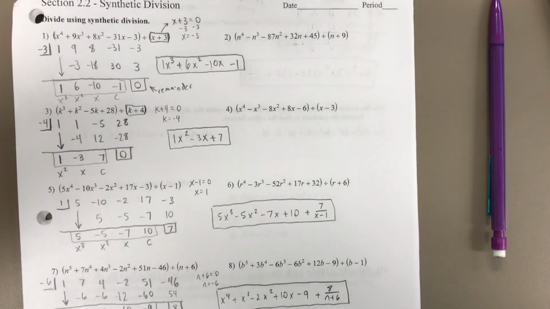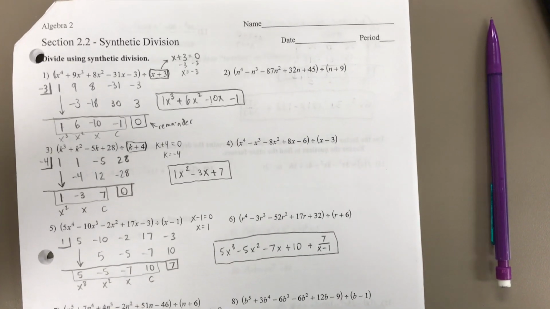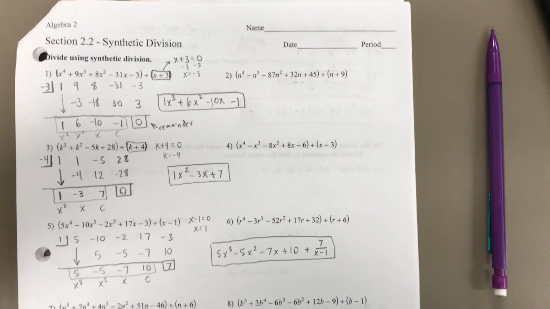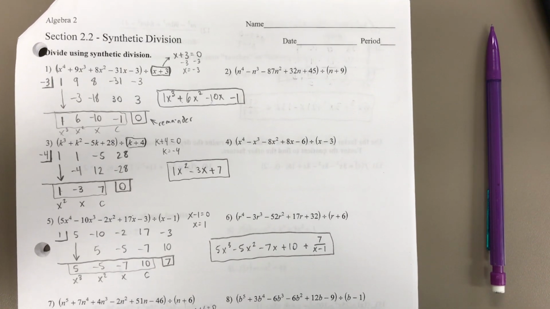All right, so that's about it. Have fun doing some synthetic division, right? Because it's pretty fun. It's a blast. Just admit it. You're having fun. Yes, you are. You're having fun.